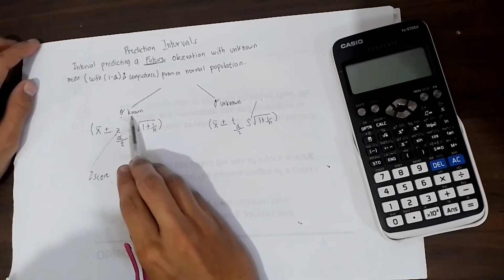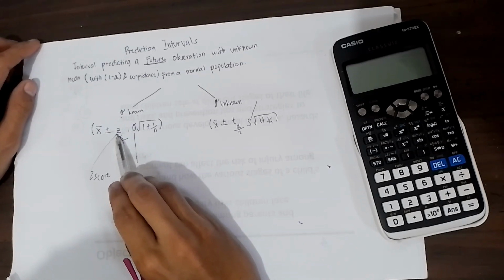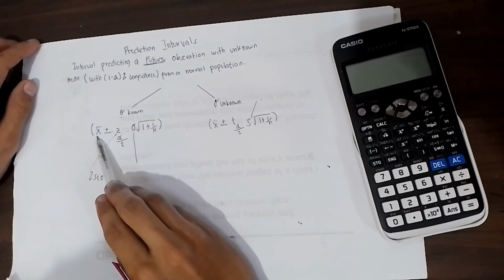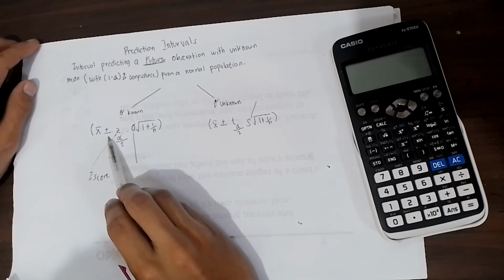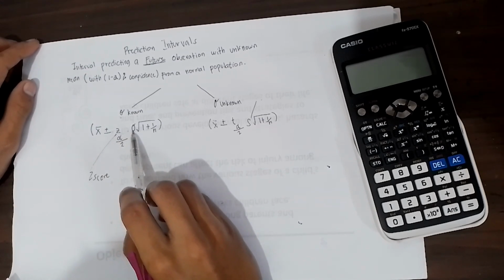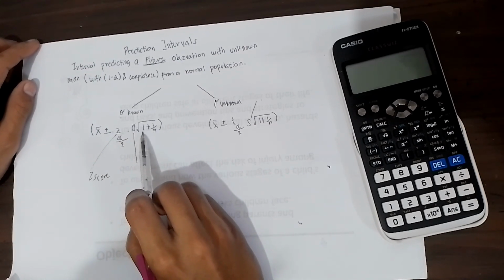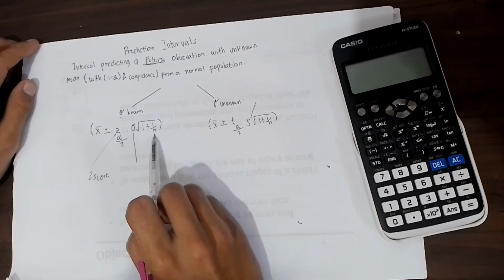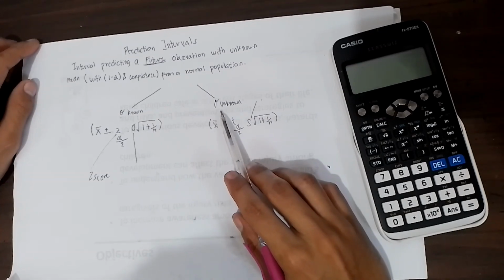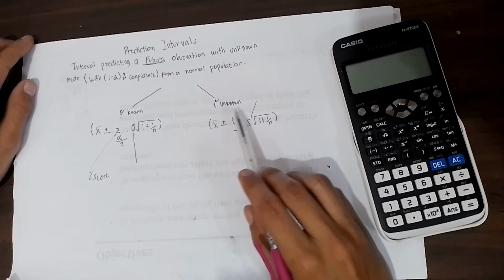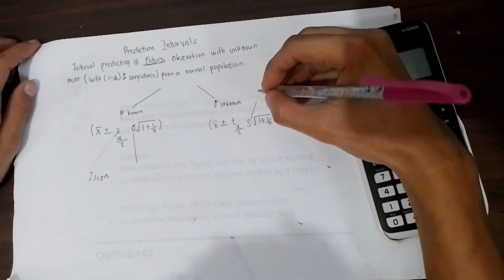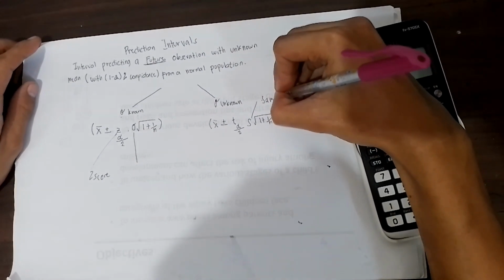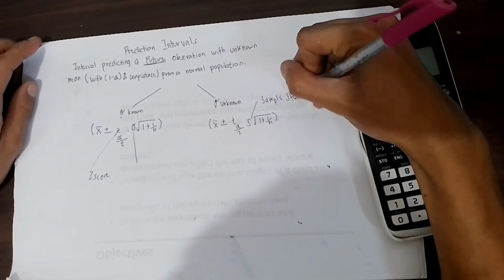Since sigma is known, we're going to use a z-score in the formula and sigma: sample mean plus or minus special z times sigma times square root of 1 plus 1 over n, where n is the sample size. Since sigma is unknown, we're going to use S, also known as the sample standard deviation.